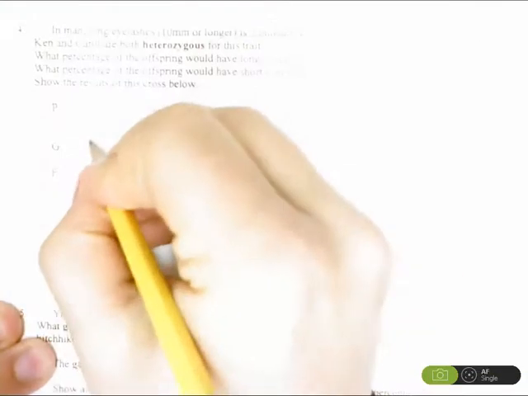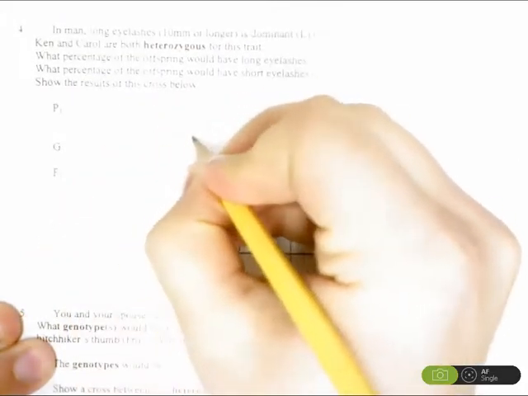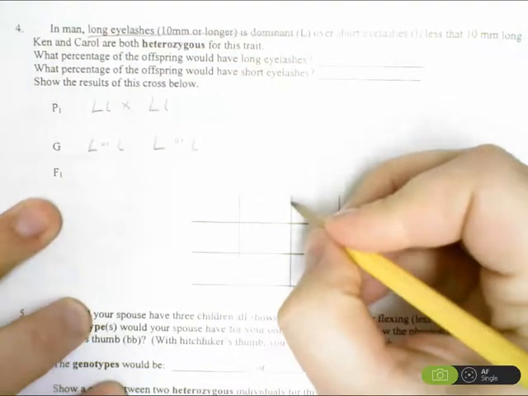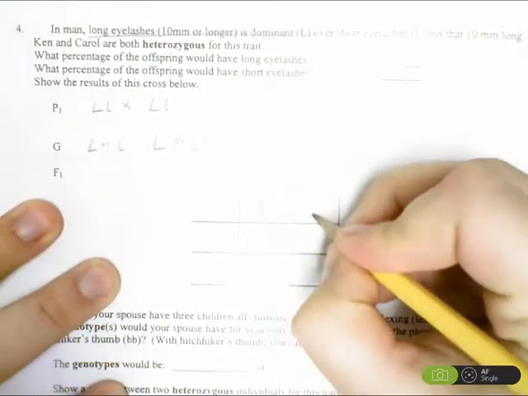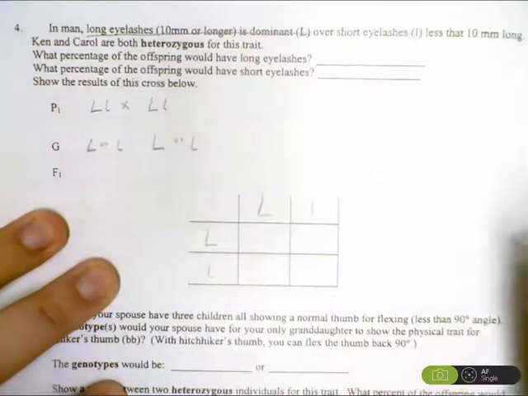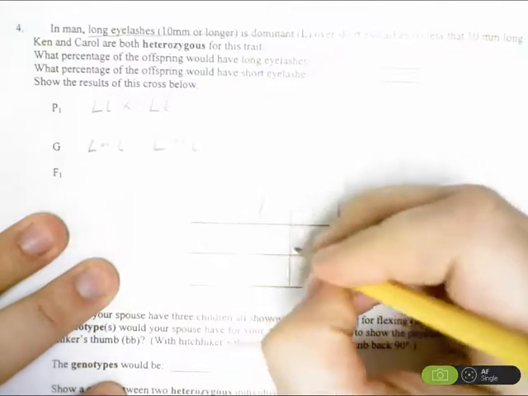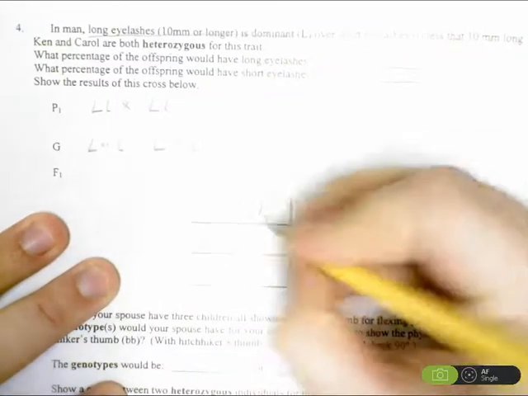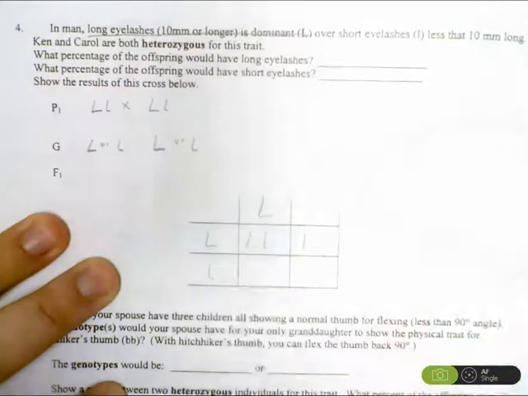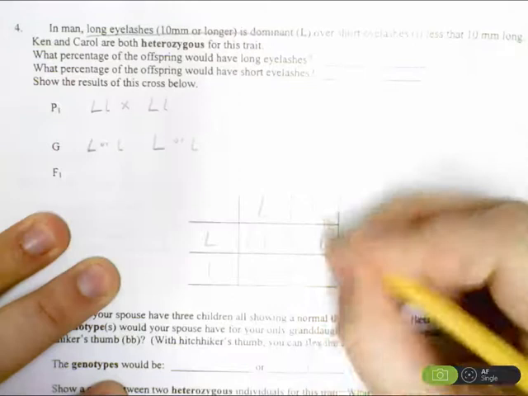One parent can give big L or little l. The other parent can give big L or little l. So let's do our cross for our F1 generation. Big L, little l, big L, little l. Big L comes down, little l comes down over here. Big L comes across, big L comes across, big L comes down, little l across, little l down, little l across.